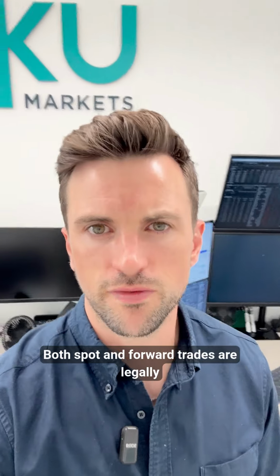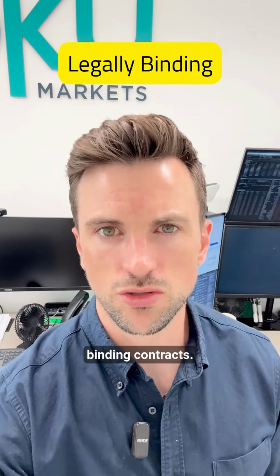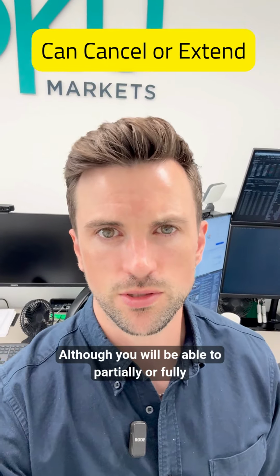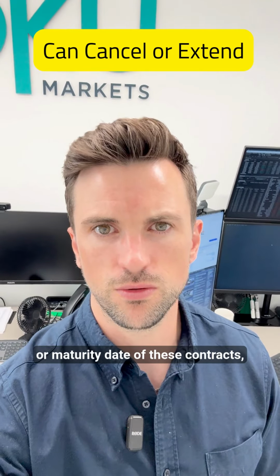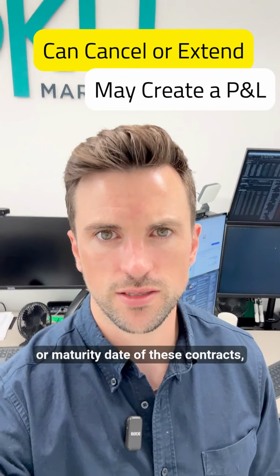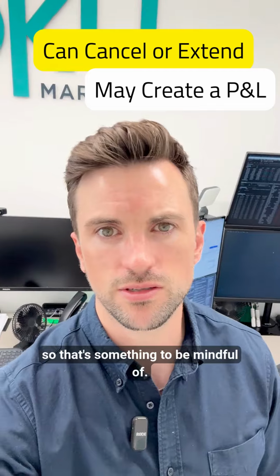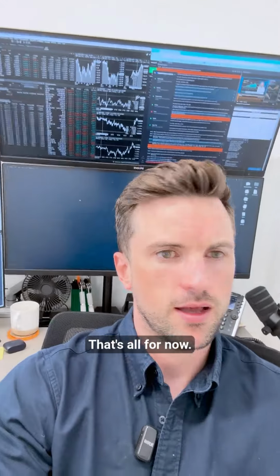Both spot and forward trades are legally binding contracts, although you will be able to partially or fully cancel or extend the value or maturity date of these contracts, which may generate a P&L, so that's something to be mindful of. That's it for now.